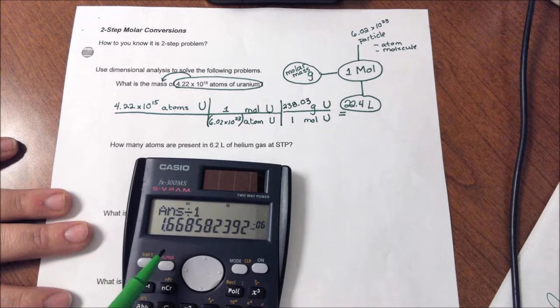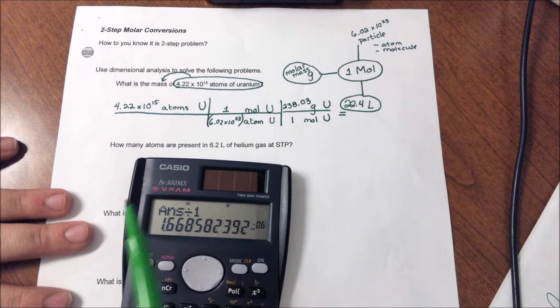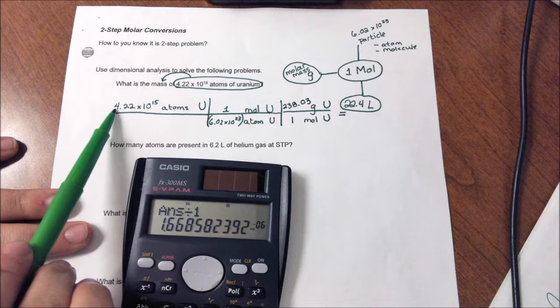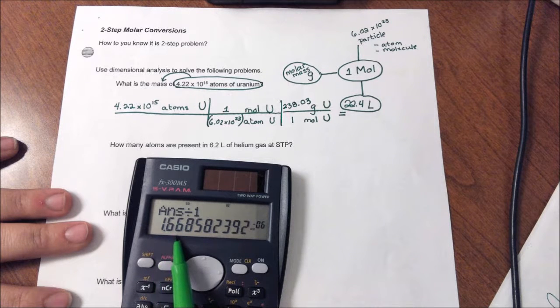So this is my answer in the calculator, so 1.6685 and some more change times 10 to the negative 6th. But I have 3 significant figures here, 1, 2, 3, so I need to round this to 3 significant figures. So I'm going to take 1.6, and then this second 6 here is going to round up to a 7 because of the 8.